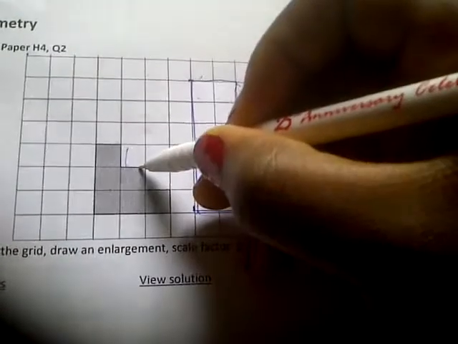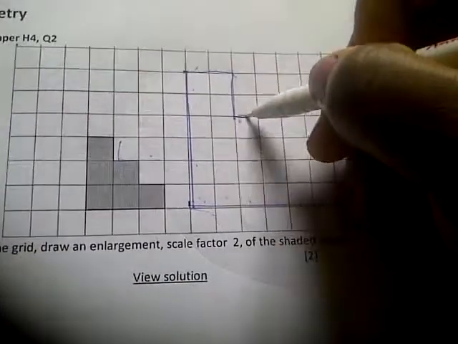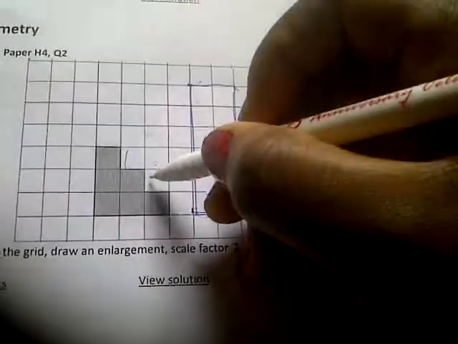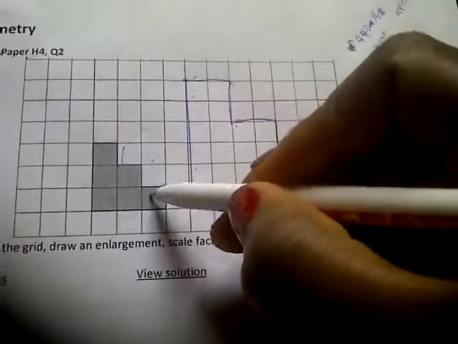Now this is 1. We're going to multiply by 2, so we'll have 2 this way. 1, 2. And this is 1. We'll multiply by 2 and we'll have 2 this way. Anything you count here that is 1, you multiply by that scale factor and add this way. Now this is 1. We'll multiply by 2 and add 2 this way.